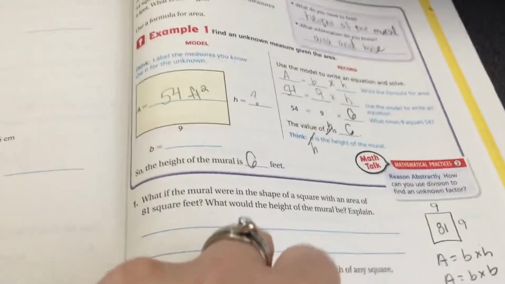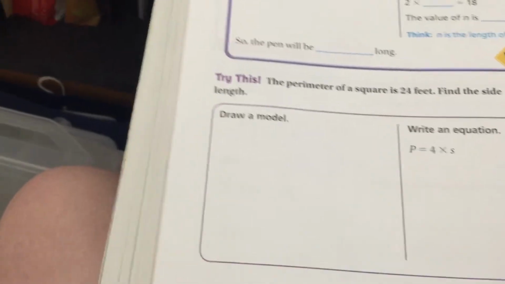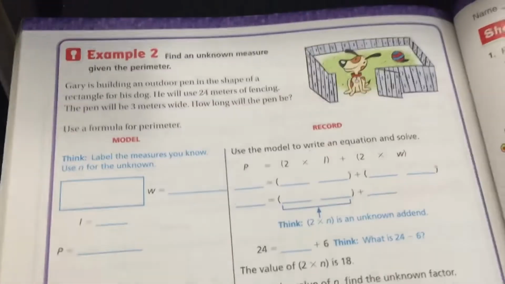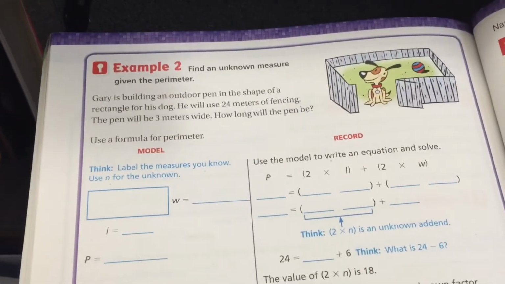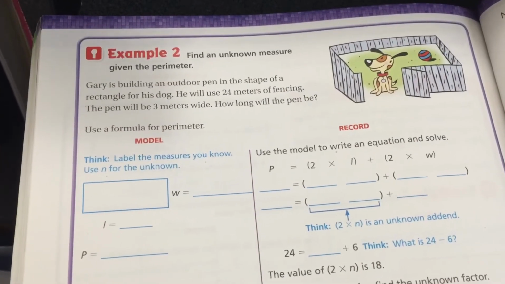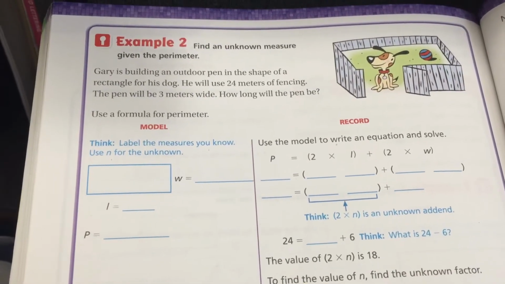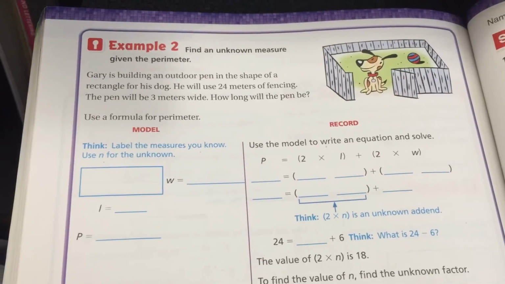All right, turn the page. Page 738. Example 2. Gary is building an outdoor pen in the shape of a rectangle for his dog. He will use 24 meters of fencing. The pen will be 3 meters wide. How long will the pen be?